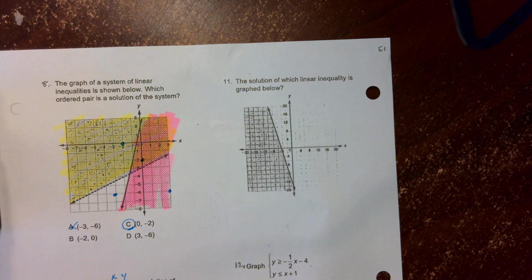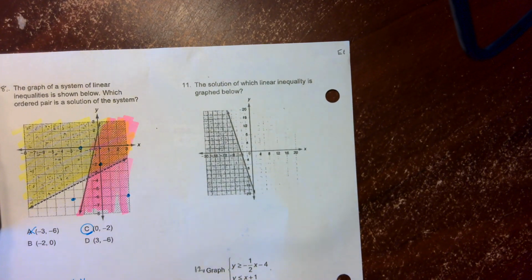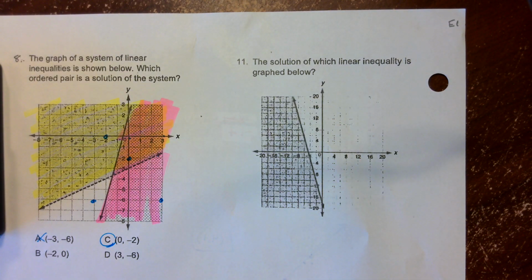All right, last column here. This is going kind of fast. The question is: the solution of which linear inequality is graphed below? So you have to come up with the line. This is the same way it is on the test. You have to look at that line and the shading and figure out what that equation is.